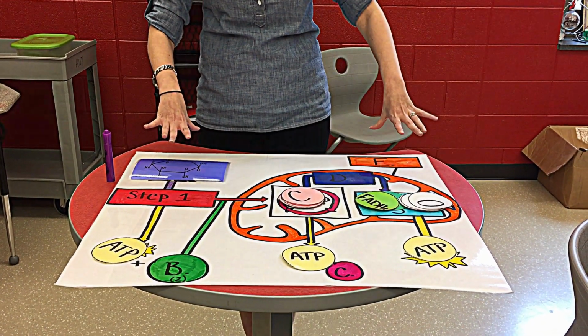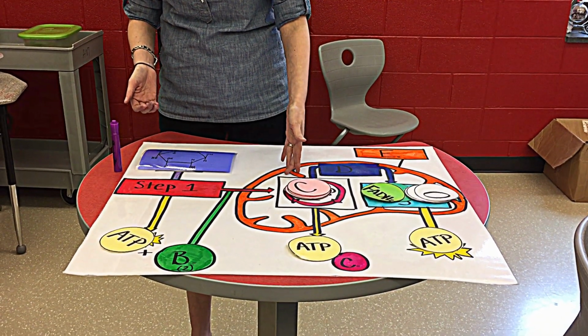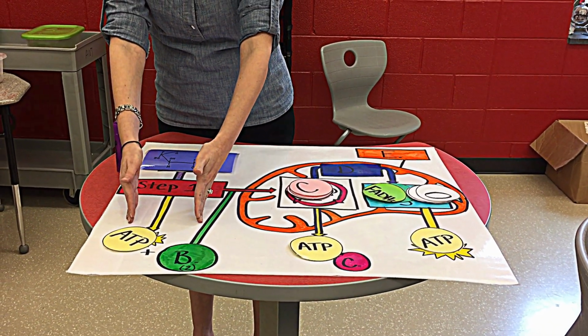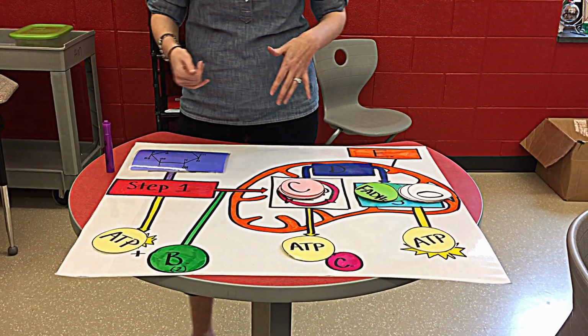This is aerobic respiration. If you have yeast or a bacteria that don't have mitochondria, they just undergo step 1, and that could be lactic acid fermentation or alcohol fermentation. And that's it.